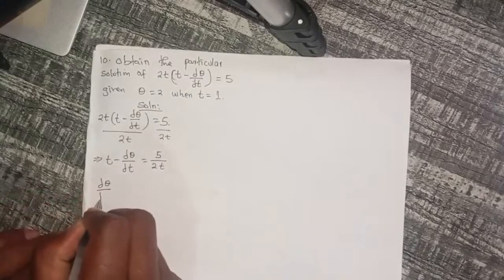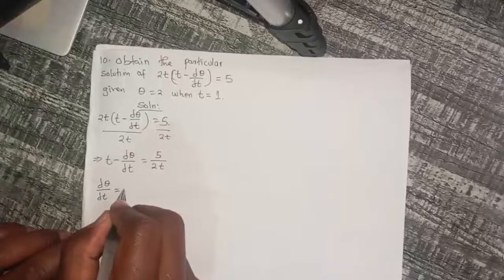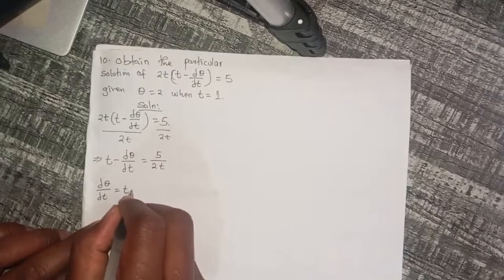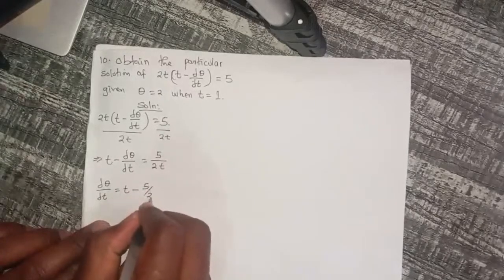So d theta over dt is equivalent to t minus 5/2t.